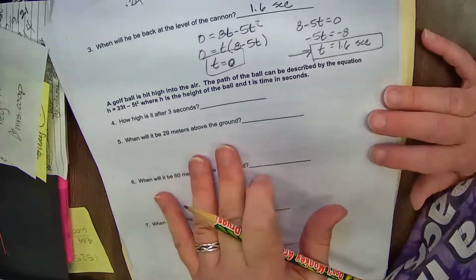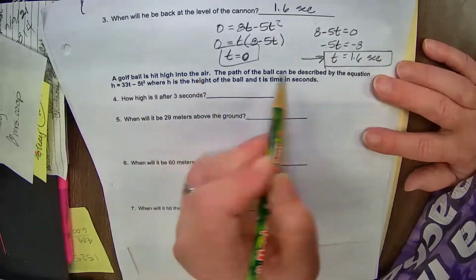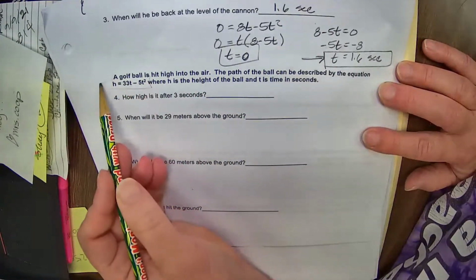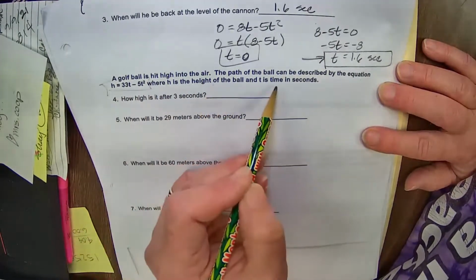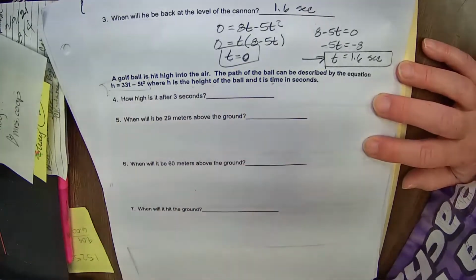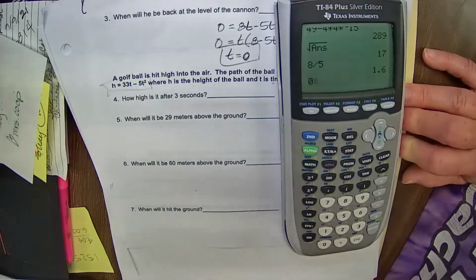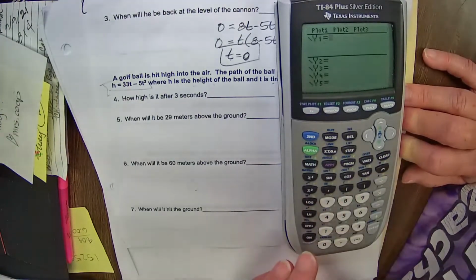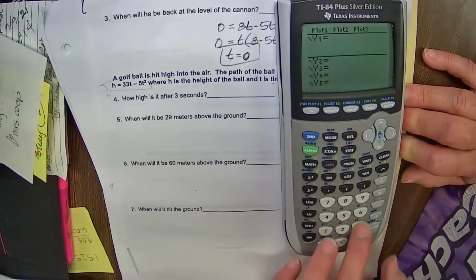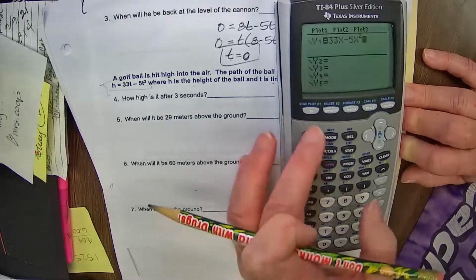All right, now, so a golf ball is hit high into the air. The path of the ball is given by this equation, where h is the height of the ball and t is the time in seconds. How high is it after 3 seconds? Okay, so go to y equals, clear that out. 33x minus 5x squared.